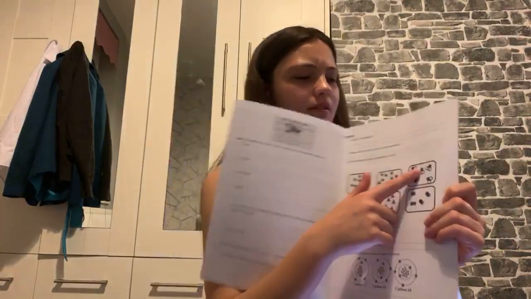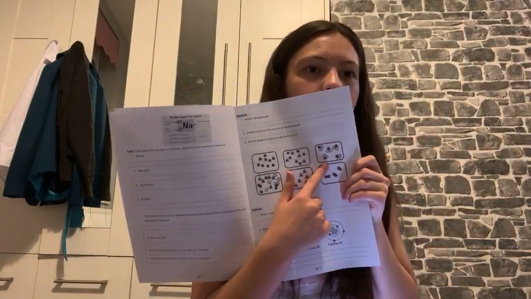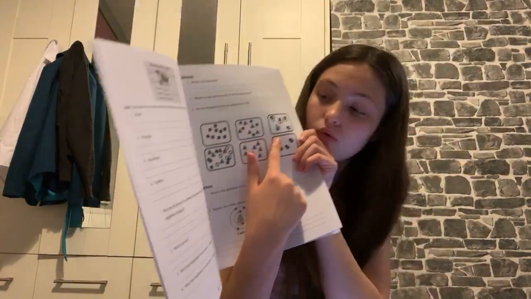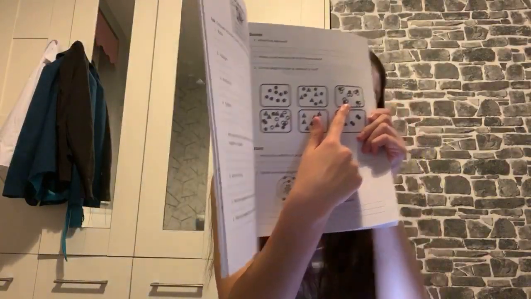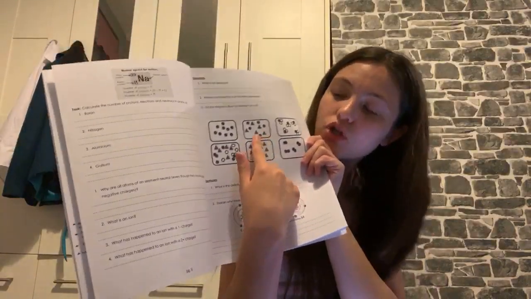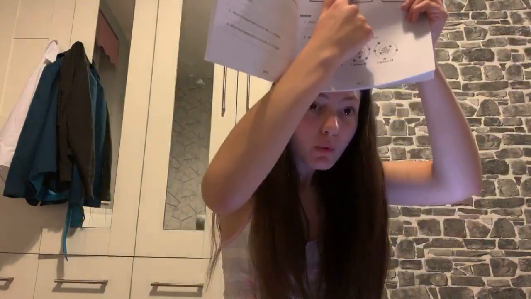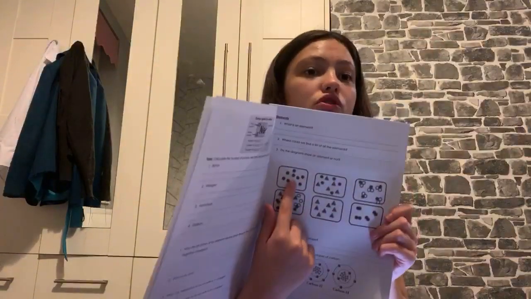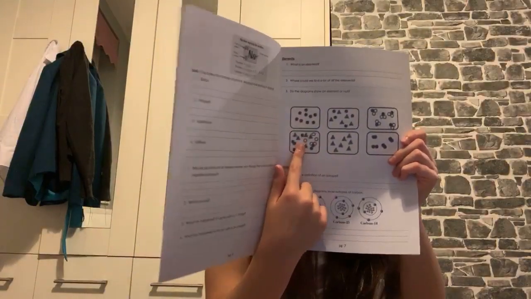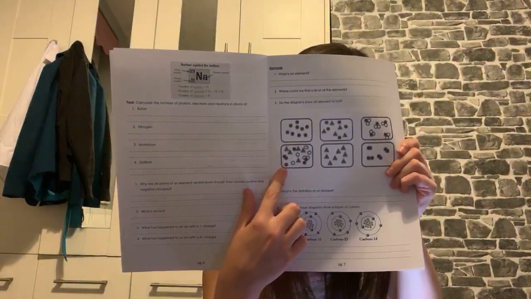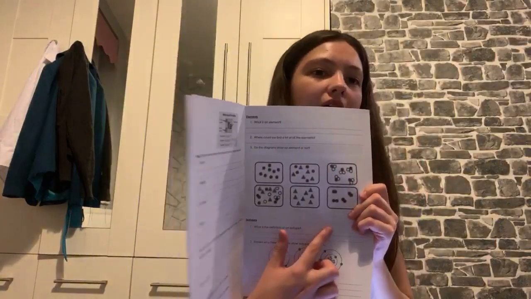Right, so I'm pointing at this one. We're going to start off with the end one. This is a compound. This is two elements. This one is elements. This one is a mixture. Element.